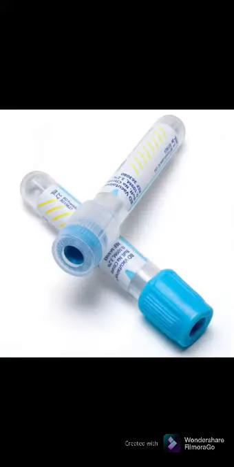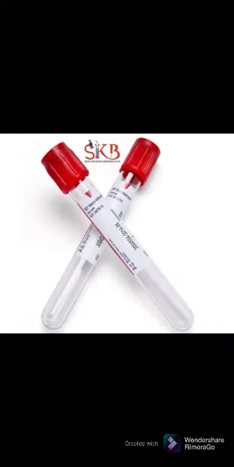Second, we have the blue top tube that has the sodium citrate additive. The function of that additive is to prevent blood from clotting by binding calcium, and it is found in the coagulation department.